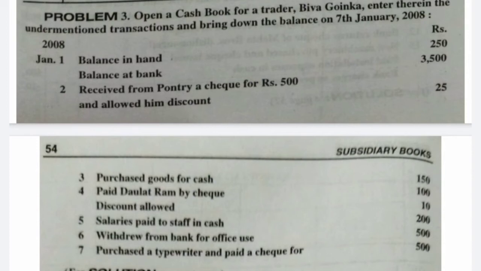Received from Pondry a check of rupees 500 and allowed him discount rupees 25. We have received a check, so it is a bank. We have received, increased bank balance, that is with rupees 500, and allowed him discount 25. So what would be the journal entry? Bank account debit 500, discount allowed account debit 25, to who is the giver? Pondry. To credit the giver, that is Pondry, 525 rupees.